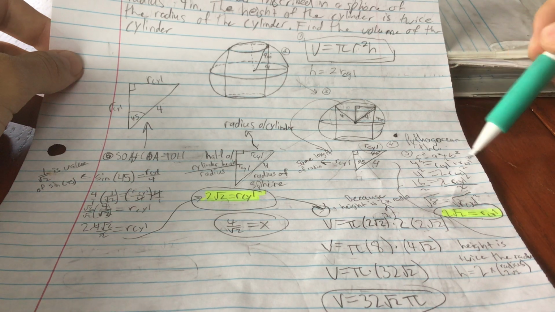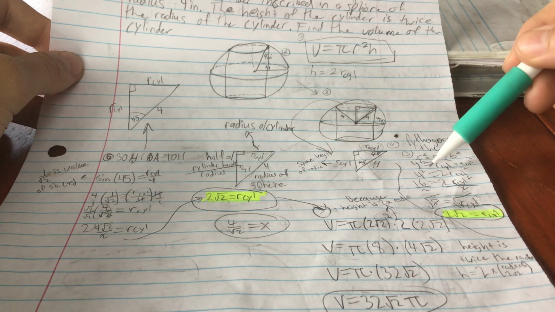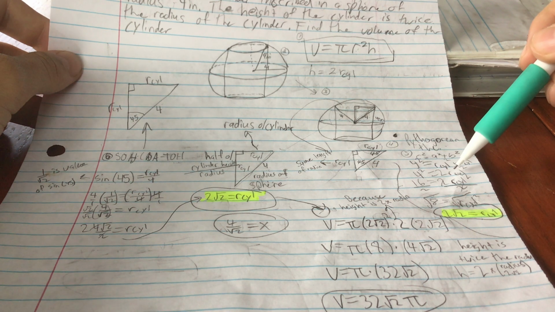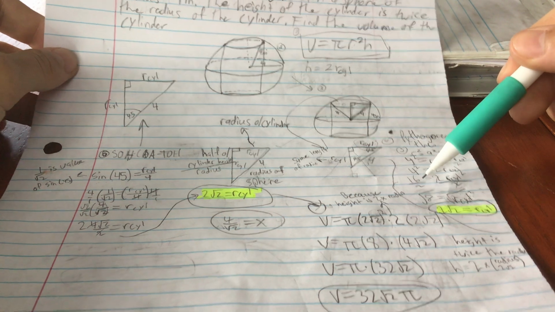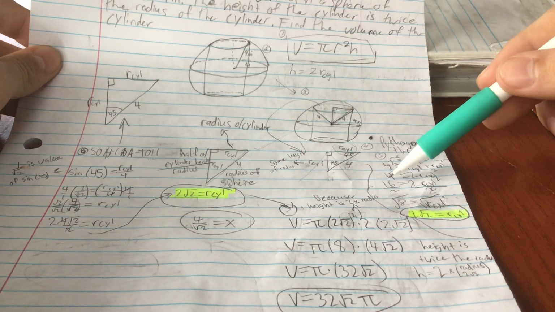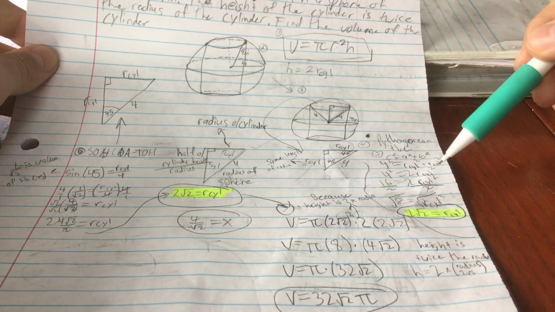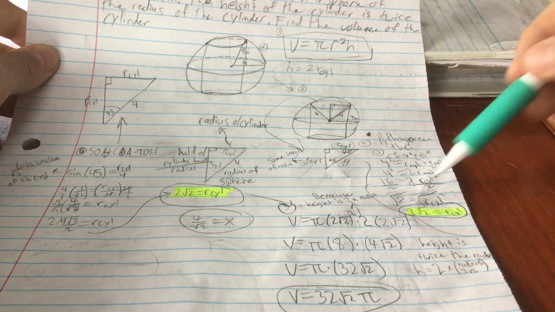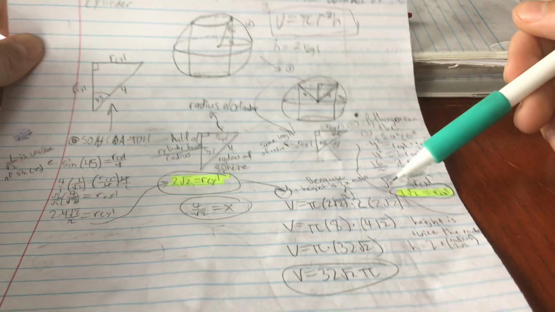Then I added them, since they're like terms, and I got 4 squared is equal to 2 radius squared. So then I squared the 4, and I got 16 is equal to 2 radius cylinder squared. To get rid of that 2 in front, I need to divide by 2. That's what I did, and I got 8.